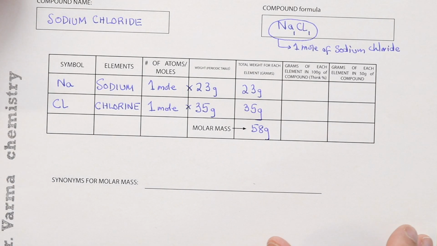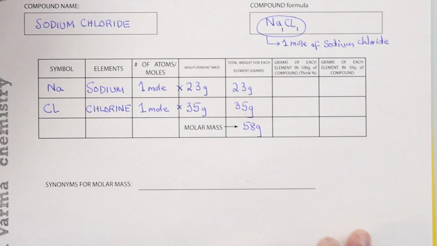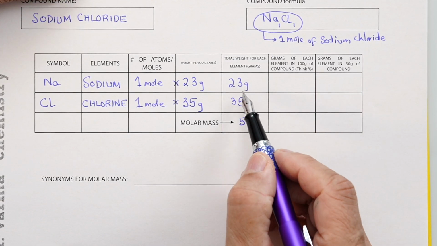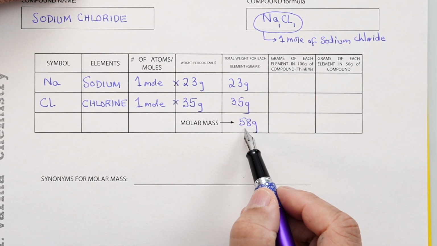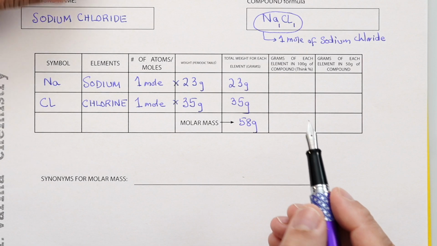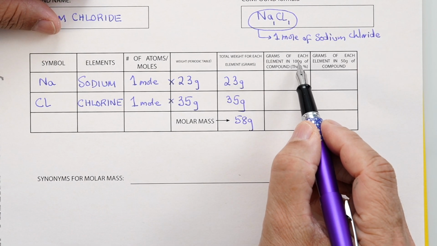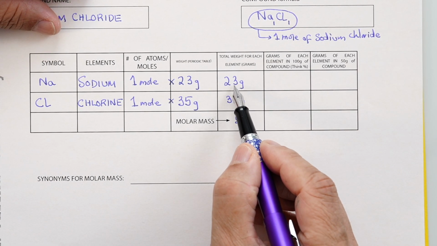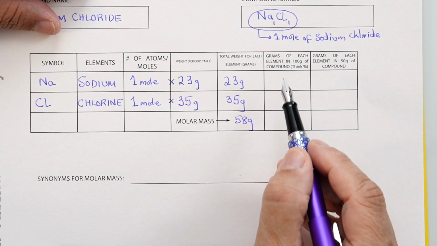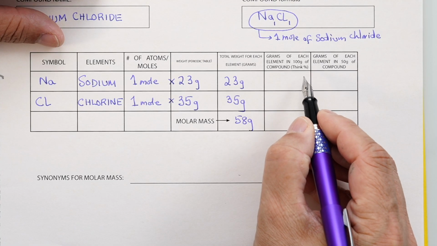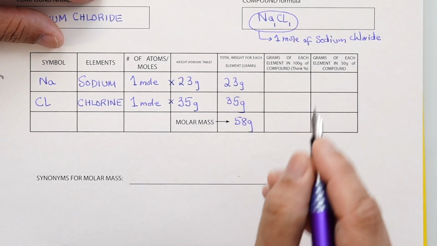So now the question becomes, what is the percentage of sodium in sodium chloride? Another way of asking this question is, in 100 grams, how much sodium would you have? And how much chlorine would you have? That is analogous. That is the same thing as saying percentage. If you calculate it for 100 grams, you could also write it as a percentage. So here's how you solve this.